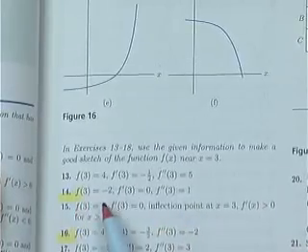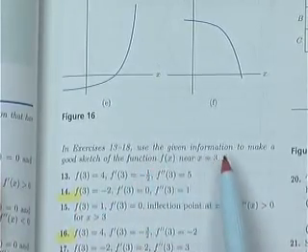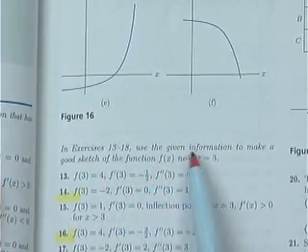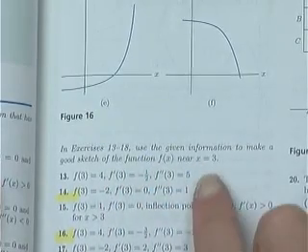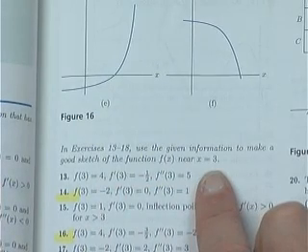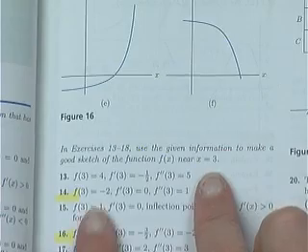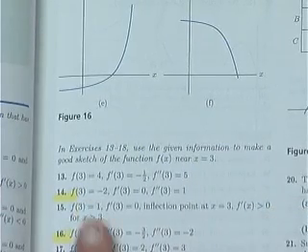All right, exercise 14. We're going to use the information to make a good sketch of the function very near x equals 3. We just want to know, when we get to the point where x is 3, what does the graph look like very near 3 and through 3? Okay, make a good educated sketch. All right, we'll do the first one together.